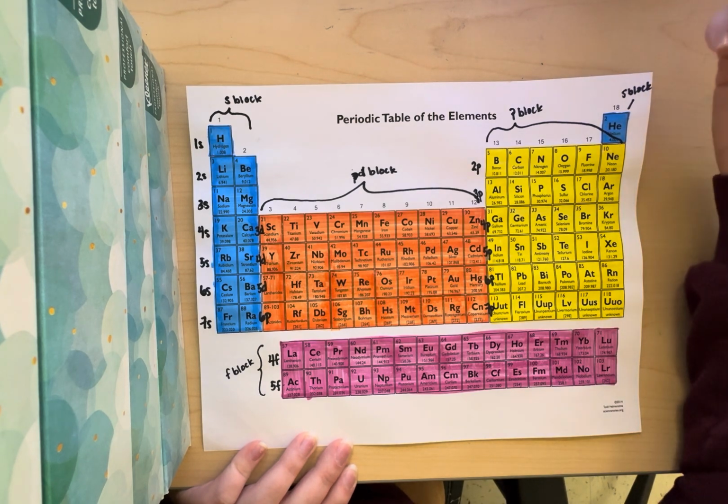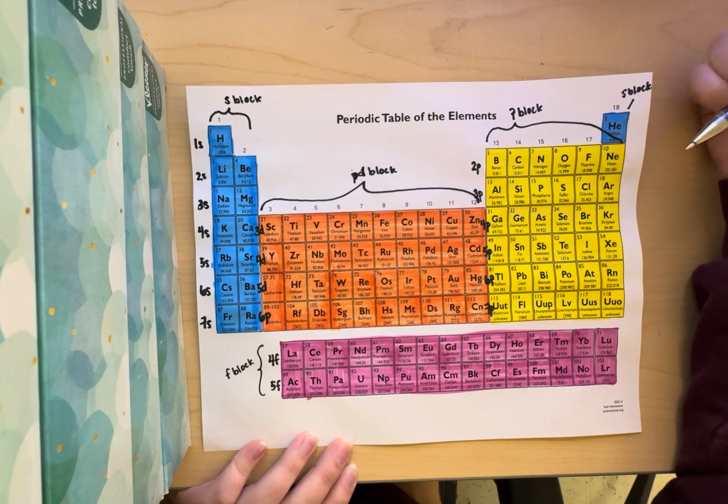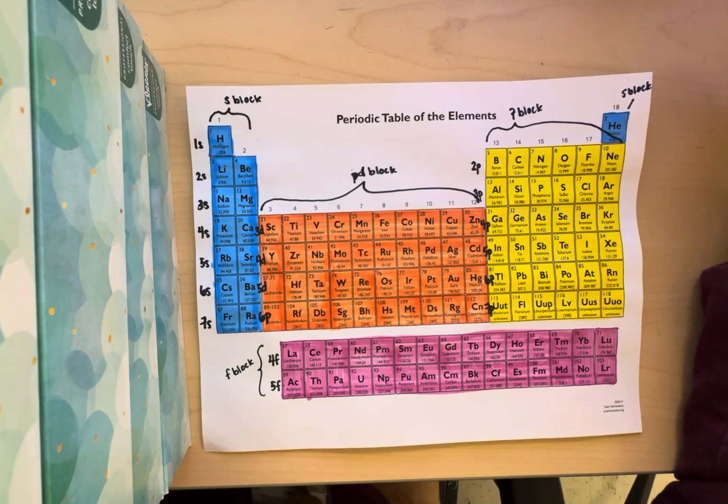So I think it would be, excuse the bell, I think it would be helpful for you guys to write down these numbers if you haven't done so already. I think it will make a lot more sense when we actually start writing these electron configurations out to have them in front of you.